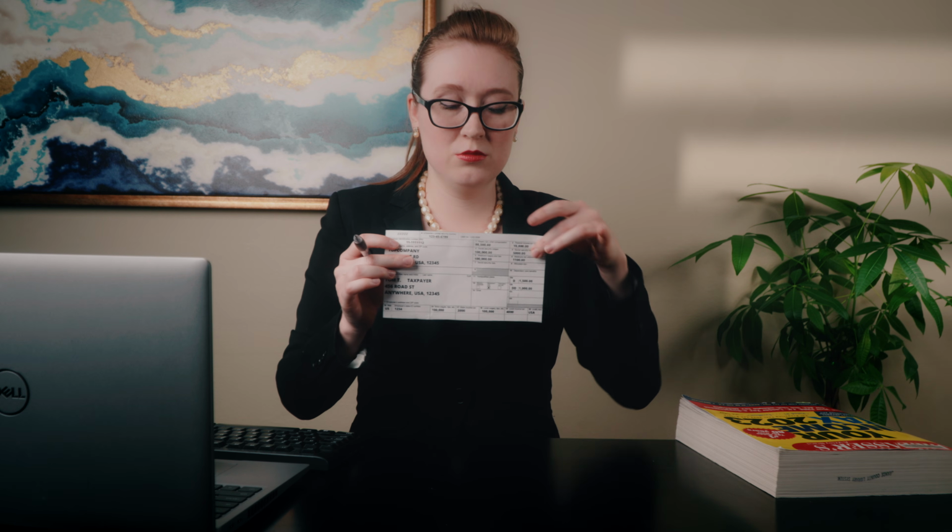Does everything on your W-2 look to be correct to the best of your knowledge? Okay. So, I am going to go ahead and enter the information from your W-2 into our computerized system so that we can better file your taxes. Is that all right with you?